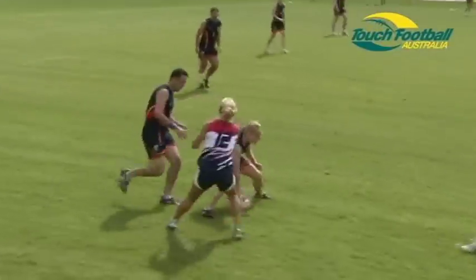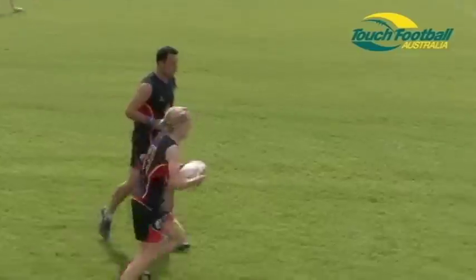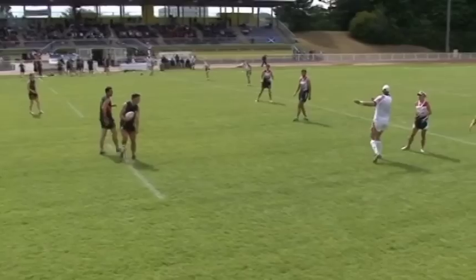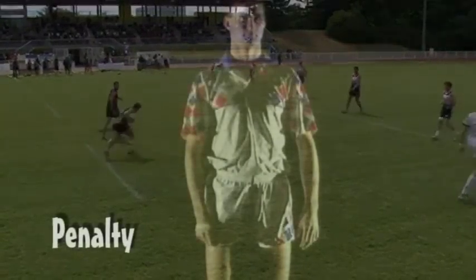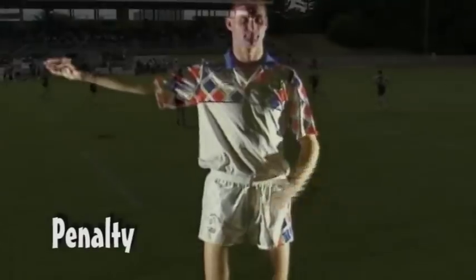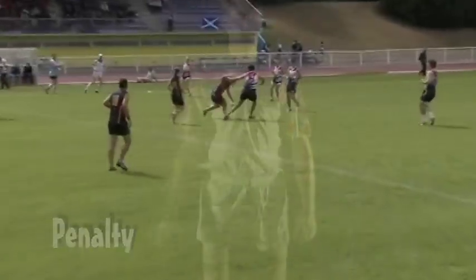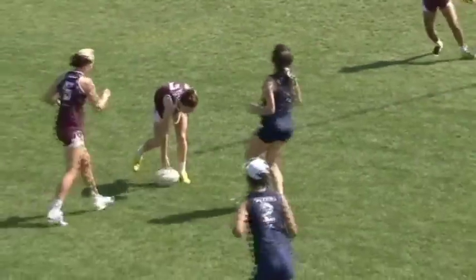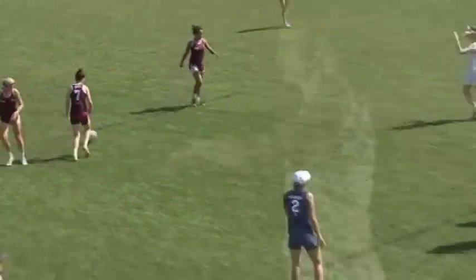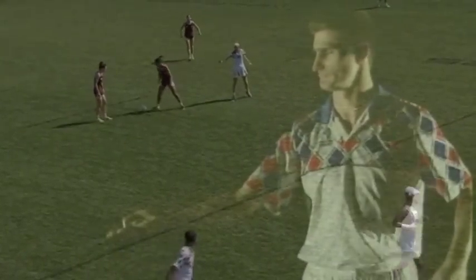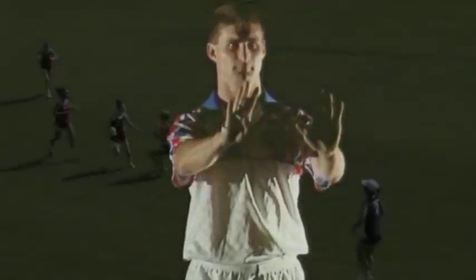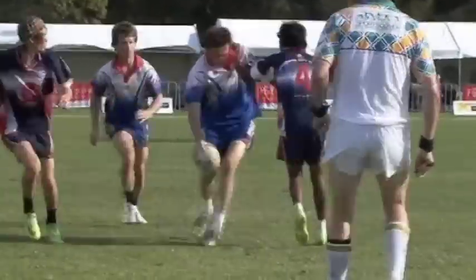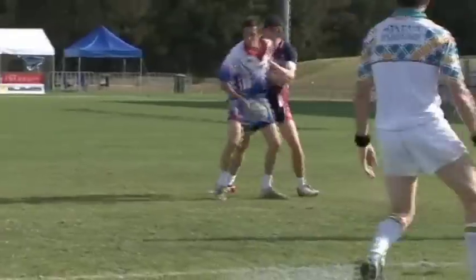Although touch is a simple game, penalties may be awarded by the referee if players don't observe the playing rules. If the referee sees an infringement, the referee will blow the whistle and award a penalty. After blowing the whistle, the referee will use a hand signal to indicate the infringement and call out what the infringement was. The referee will then indicate where the infringement occurred. Then, the referee will indicate to the offending team to retire 10 metres from the penalty mark. And then play may recommence, with the referee usually calling play on.